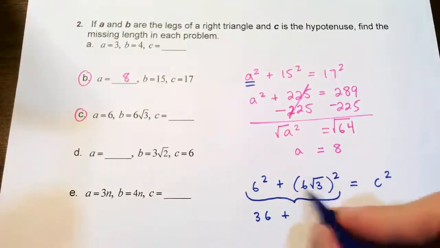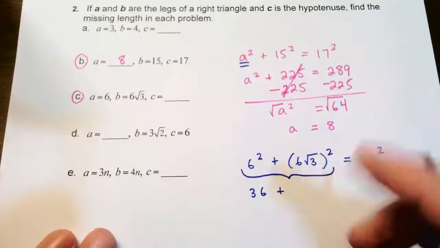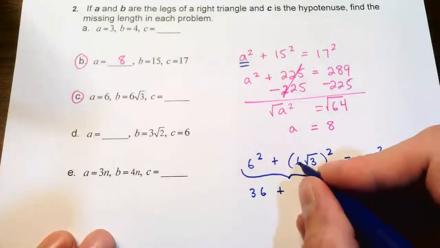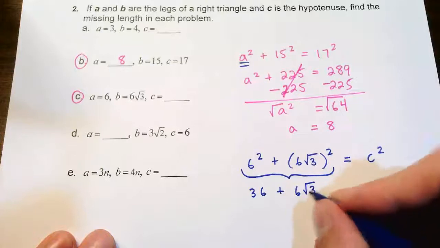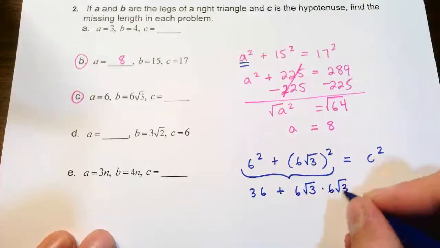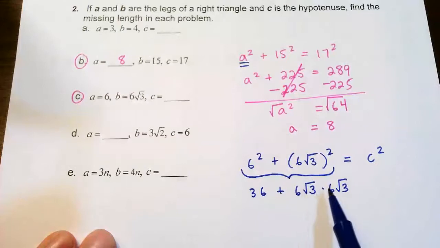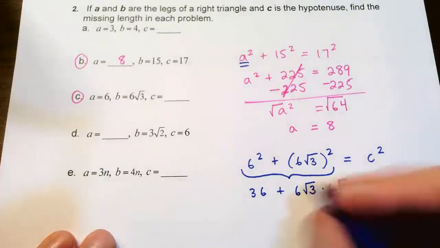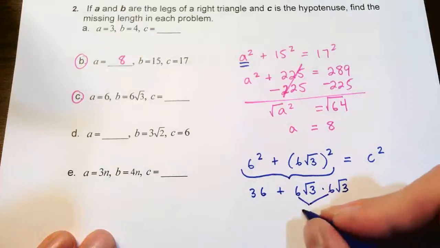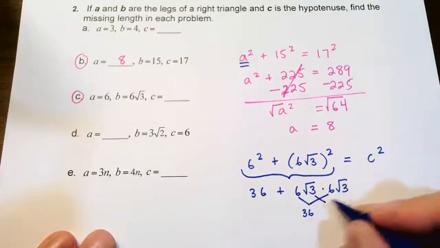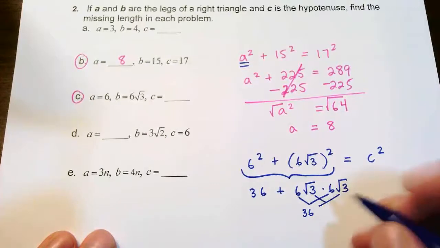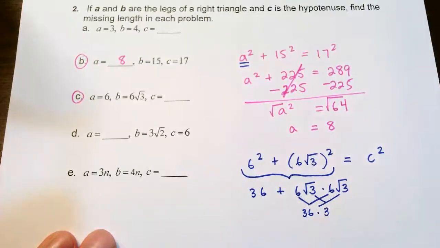This is a little tricky. I'm going to break this up and show what's going on here. Essentially, we're multiplying 6 root 3 times 6 root 3. Well, 6 times 6 is going to give us 36. And then with the radicals, the square root of 3 times the square root of 3 gives us 3. And then we can multiply those two things together. We end up with 36 times 3, 108.